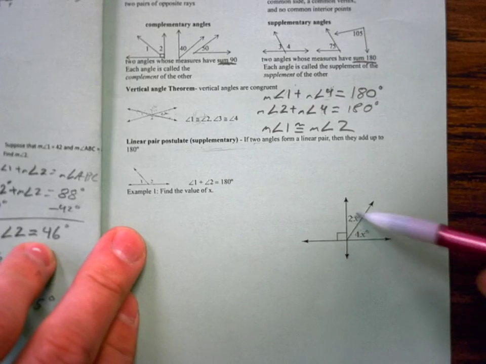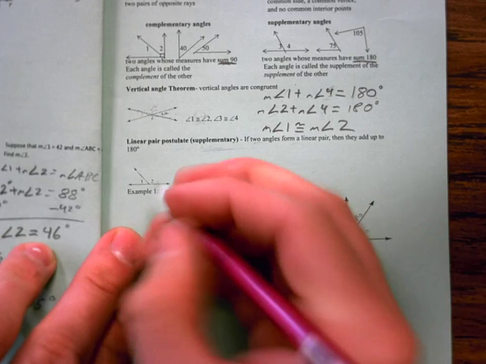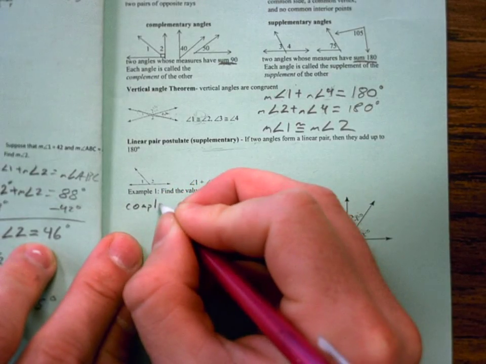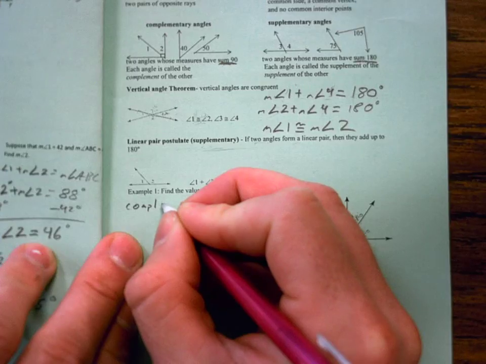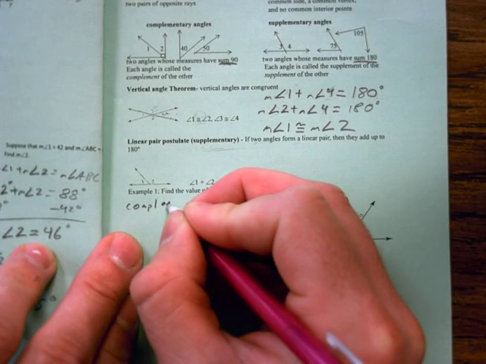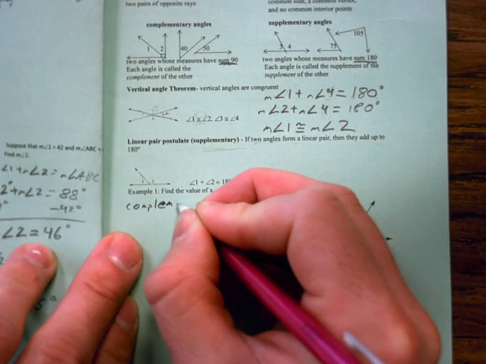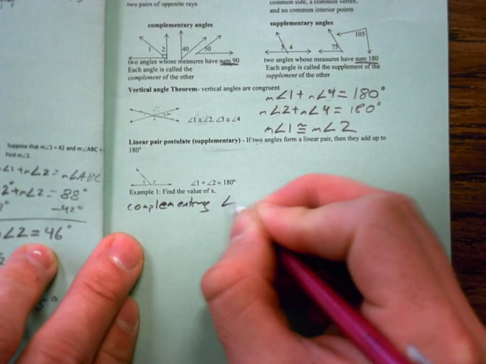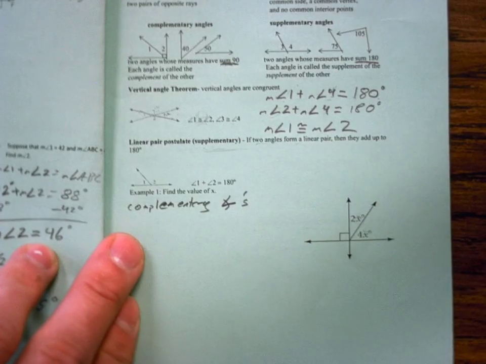They're complementary. So, complementary angles.